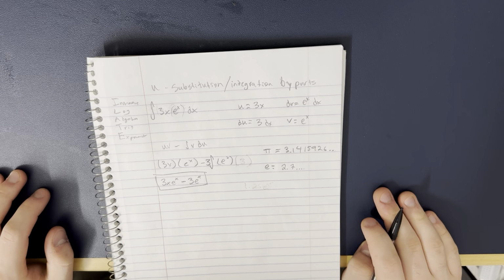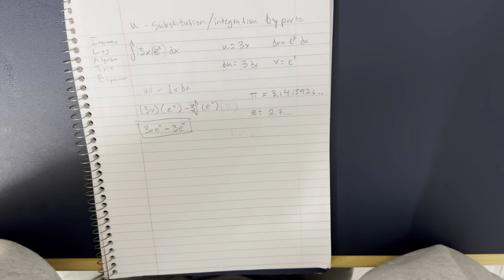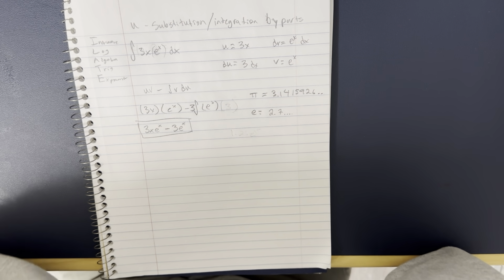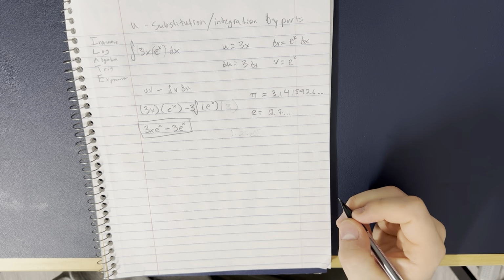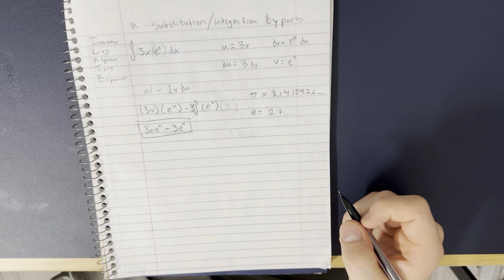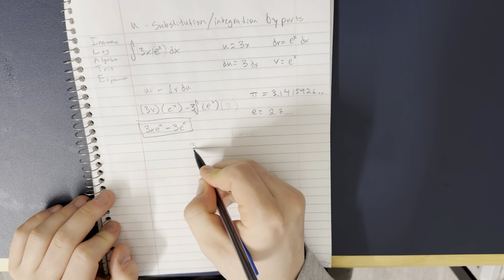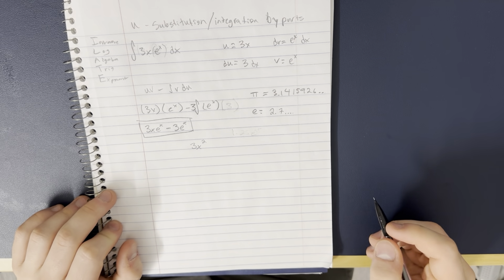How derivatives work, man, that's a much longer lesson. It's hard to quickly explain, but the rule for derivatives is this. Let's do 3x squared.